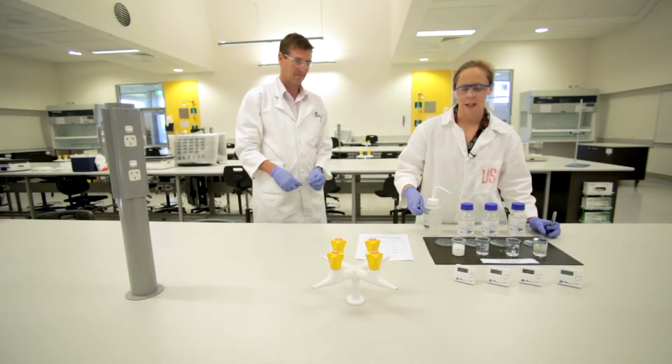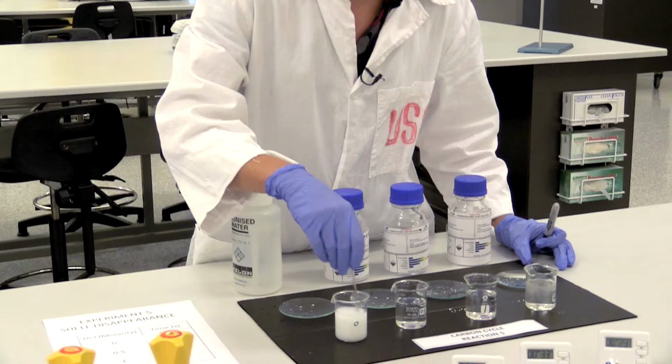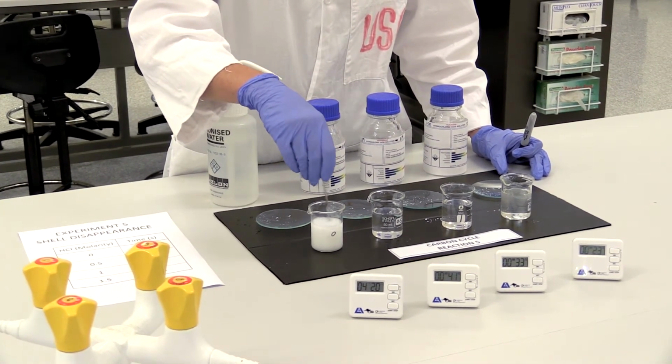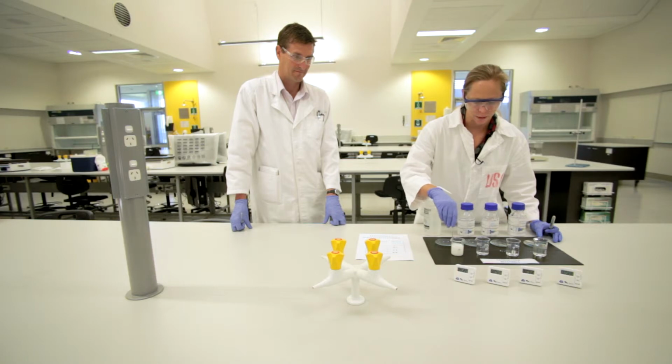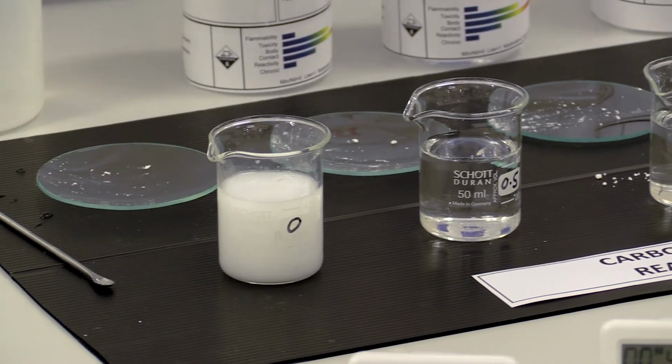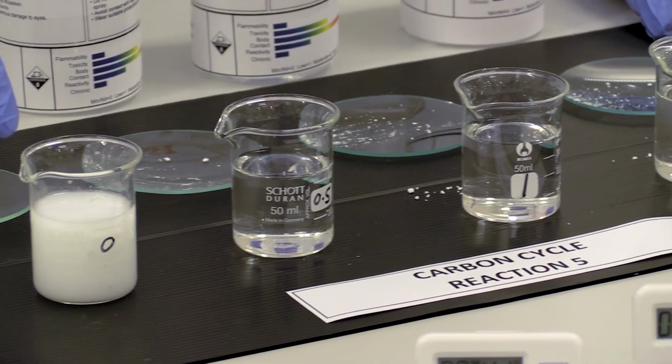You can also see that no matter how much I stir the water, it's never going to change from calcium carbonate. There's just calcium carbonate in there, as opposed to having calcium chloride, which is soluble. Calcium carbonate is insoluble.